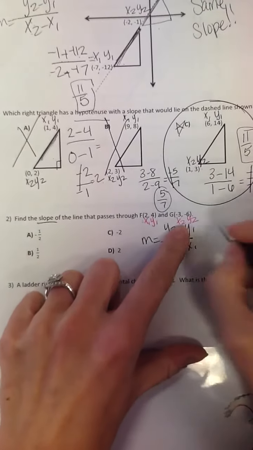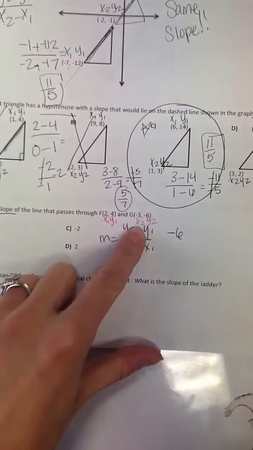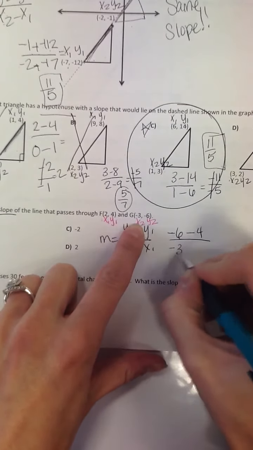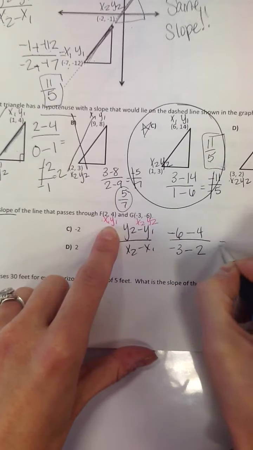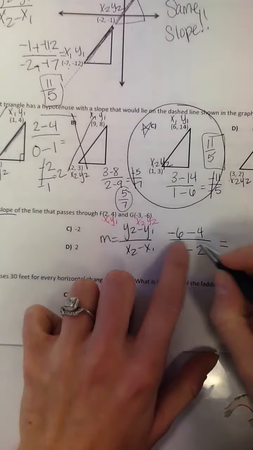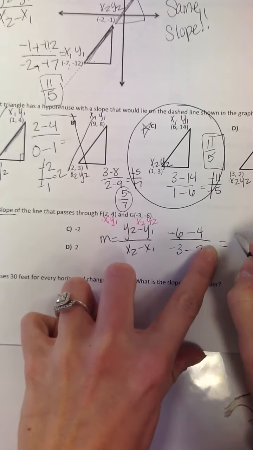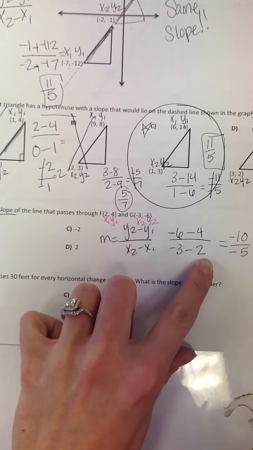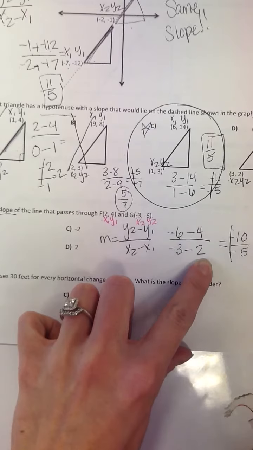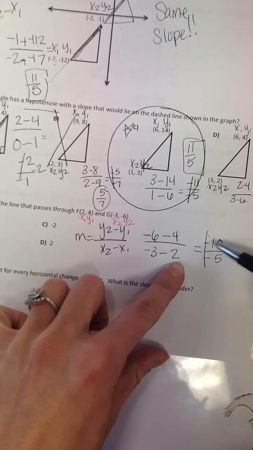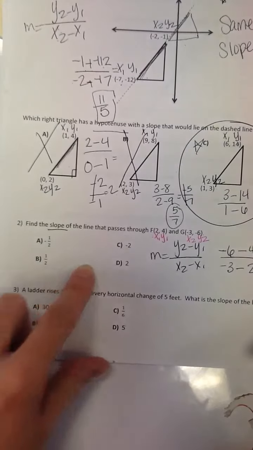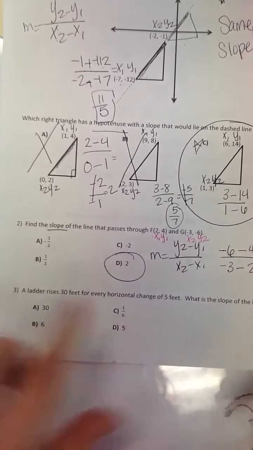So I'm going to have y2 was -6 minus y1, which was 4, over x2, which was -3, minus x1, which was 2. So that's going to give me -6 minus 4, sorry, -10 over -3 minus 2, -5. So then my negatives cancel out, or if you put it in your calculator, -10 divided by -5 would give you a +2. There we go. Found it. D.